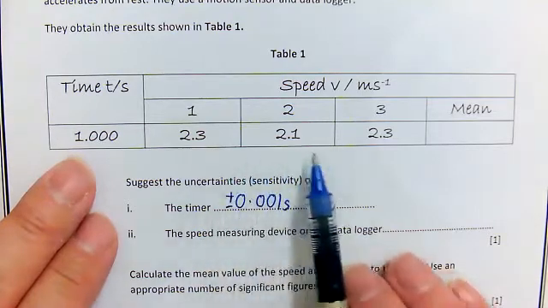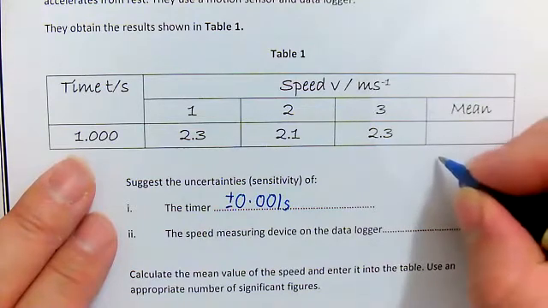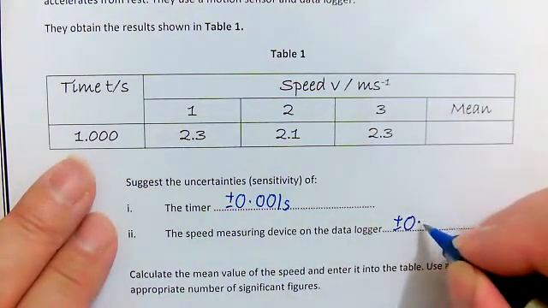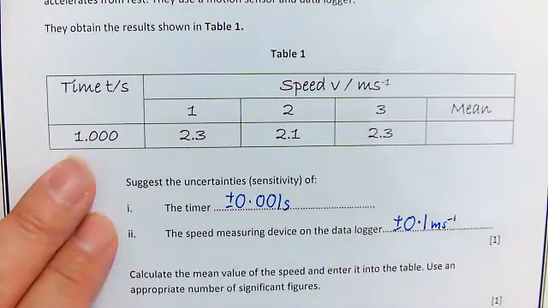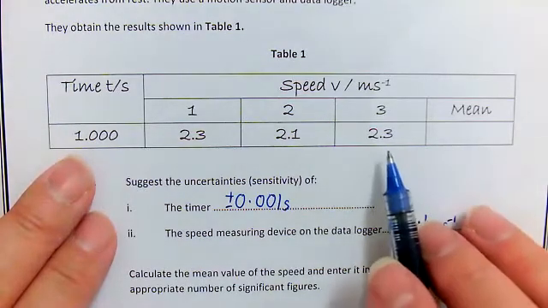So we've got our average, we've got our values here. You add them together, press equals, divide by 3, and the precision, sorry, I'm jumping ahead. It's 0.1 meters per second, okay? You can tell that because it's 1 decimal place.